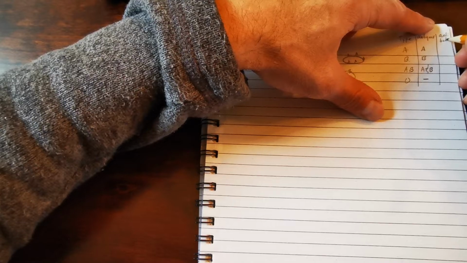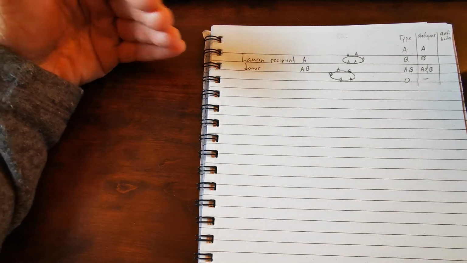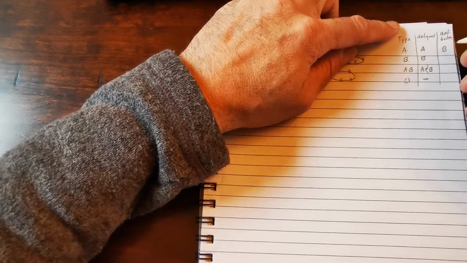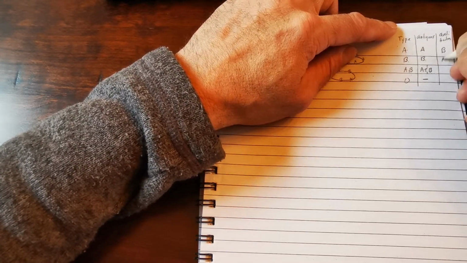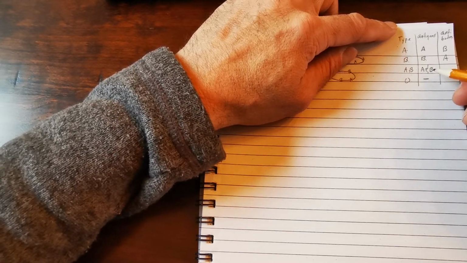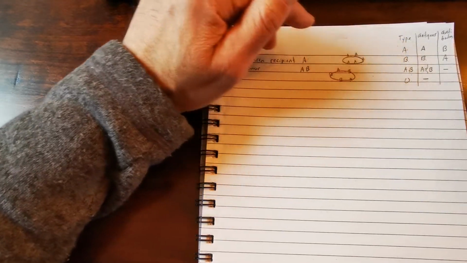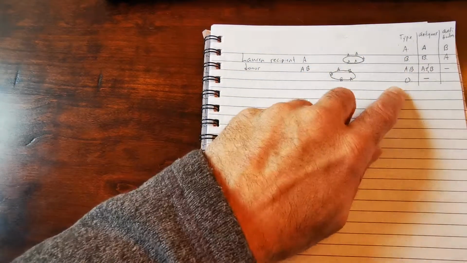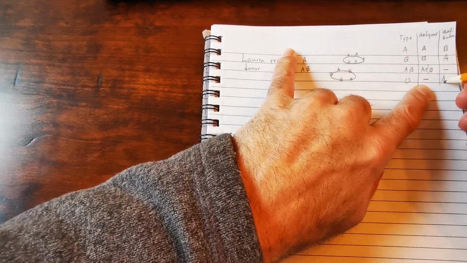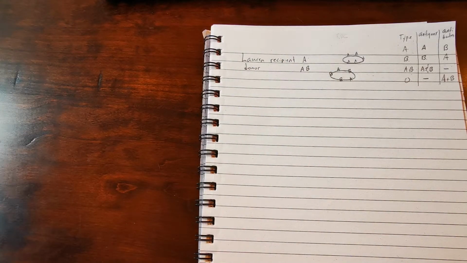antibodies, excuse my messy writing, if you're blood type A, what would be the foreign antigen? Well, the only other one is B. So if your blood type is A, you will have anti-B antibodies. If your blood type is B, you'll have anti-A antibodies. If your blood type is AB, that means you have both the A and the B antigens, so neither are foreign, so you won't have any antibodies to attack either of those. If your blood type is O, you don't have either of those antigens, so you're going to have both anti-A and anti-B antibodies. Okay, let's get into our problem.